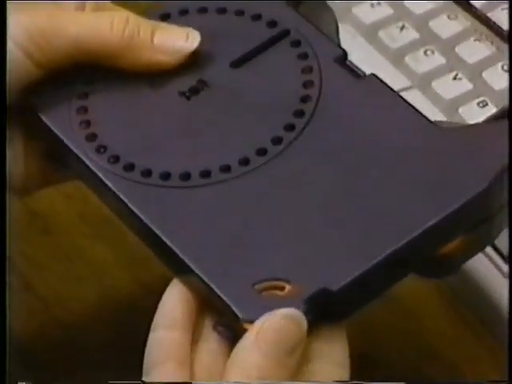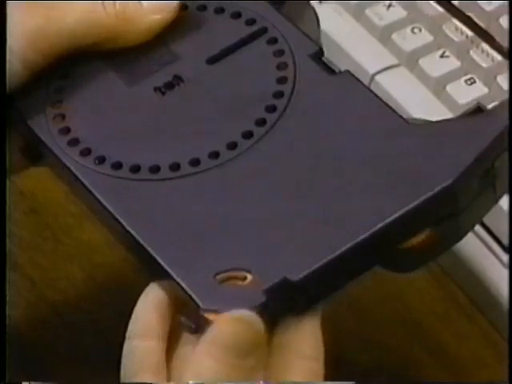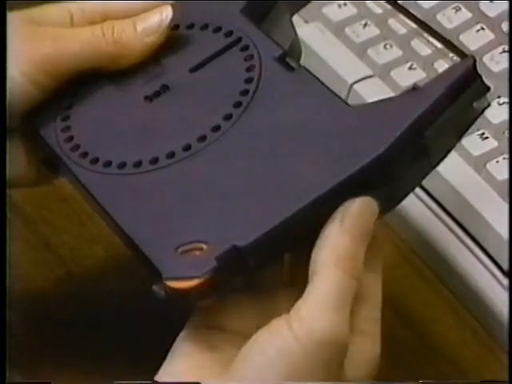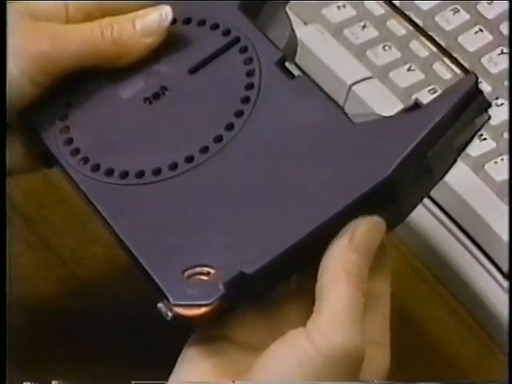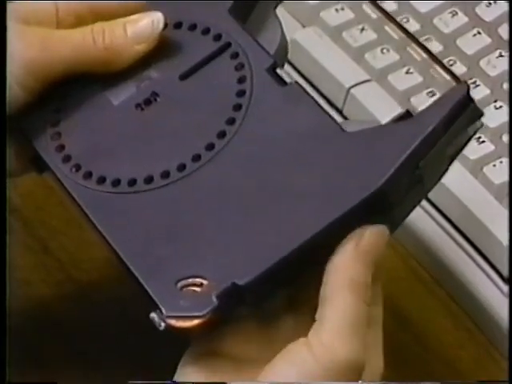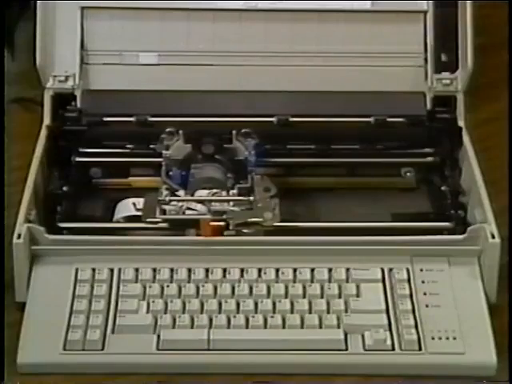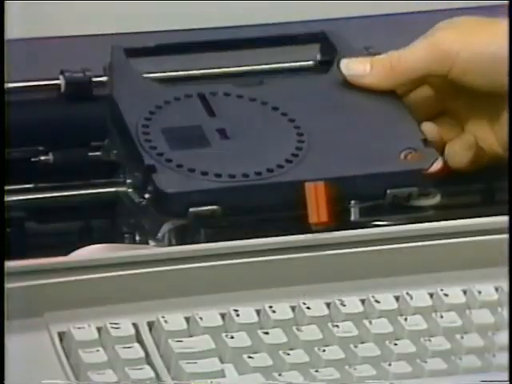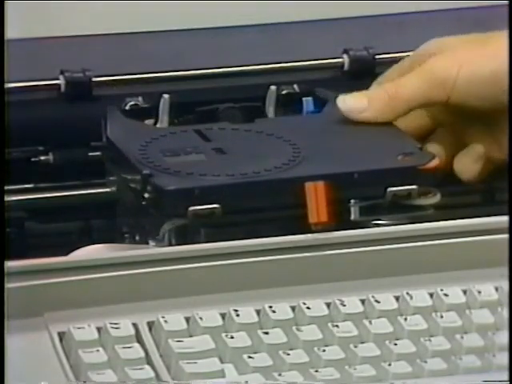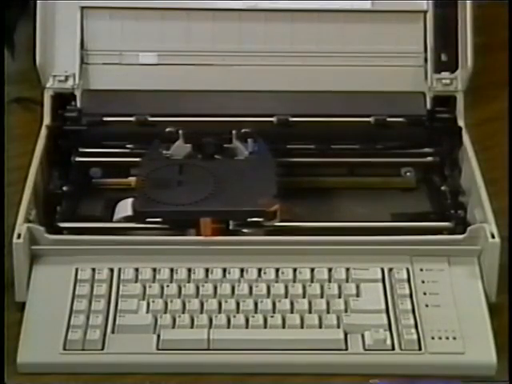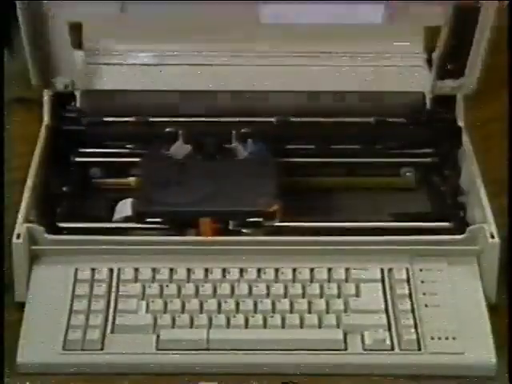The manual ribbon advance on the ribbon cartridge allows the operator to advance the ribbon by turning the dial clockwise. There is also a manual advance for the correction tape. The operator can advance the correction tape by turning the dial on the correction tape cartridge. To install the ribbon, place the tabs on the ribbon cartridge into the brackets on the ribbon plate. Lay the ribbon cartridge down and press on the right rear portion of the ribbon cartridge until the ribbon latch snaps over the ribbon cartridge.